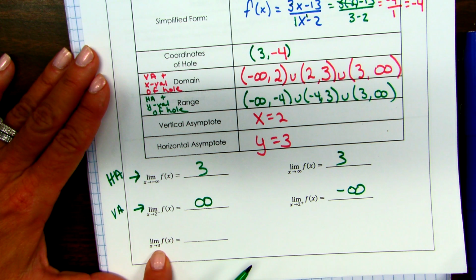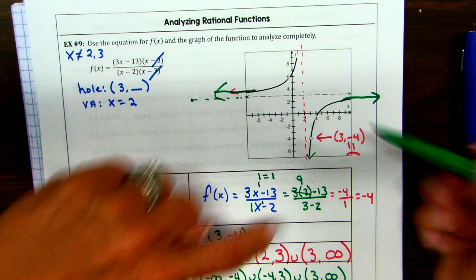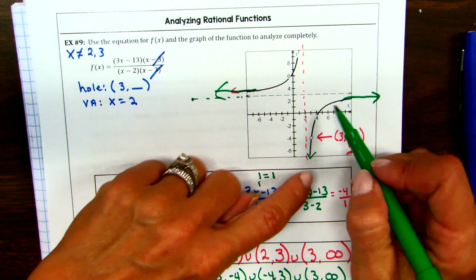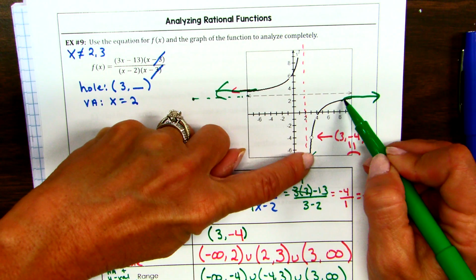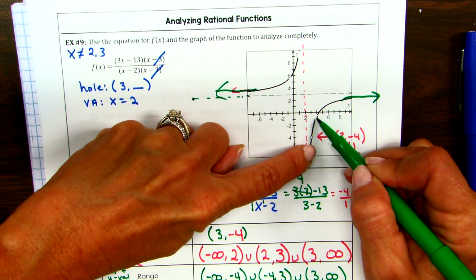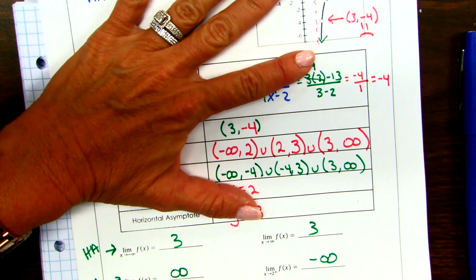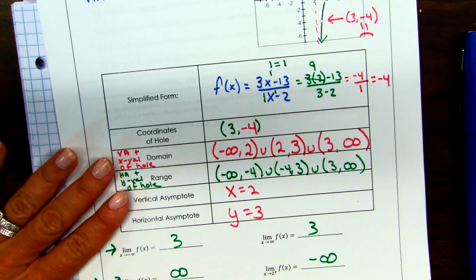And this is my hole, right? X is 3, what's the y value? And it didn't say from the left or right. So if it doesn't say from the left or right, it just means from the left and right. So as we approach 3, what y value are we getting really, really close to? -4. Okay? Now I know I threw a lot at you. We're going to practice these together.